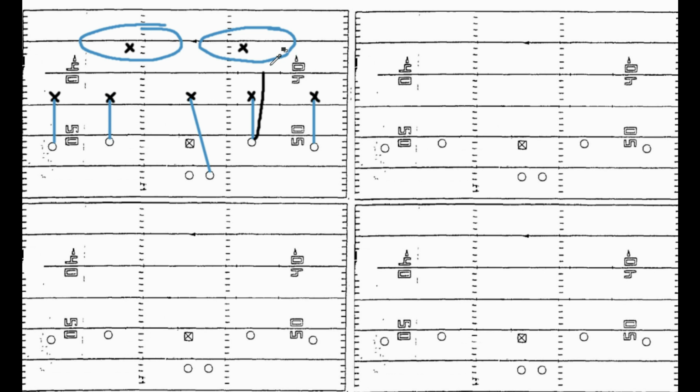And one of the other things that we can do is that we can press out of this. Since we don't really have to worry about deep routes, all of our defenders, if they so please, if they're good at press, they can press on these routes. They can disrupt the timings. That's something we don't really want to do with cover 1 man. It's kind of dangerous, especially at the sidelines. We don't really want to press and get beat deep there.